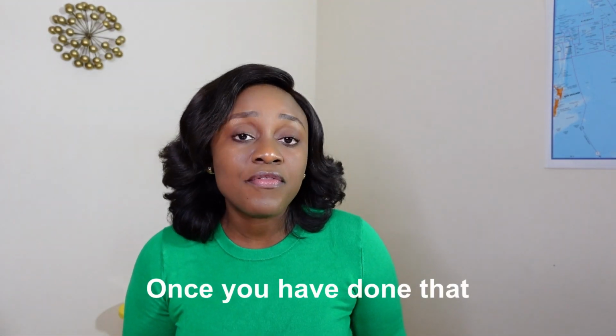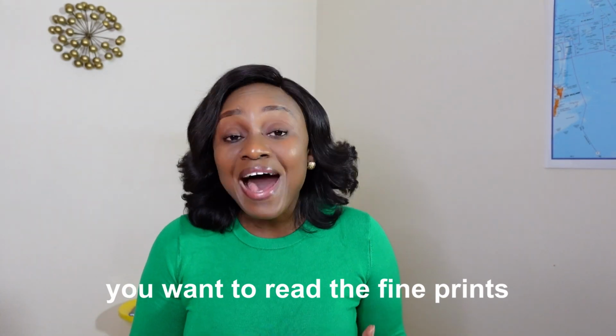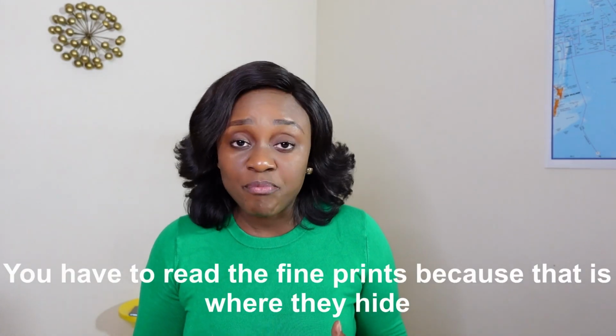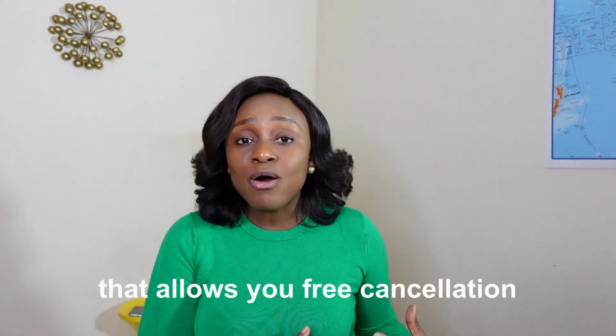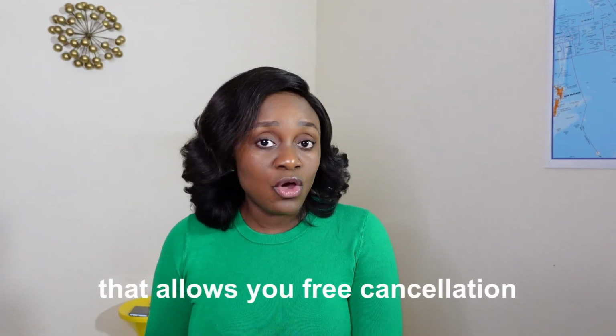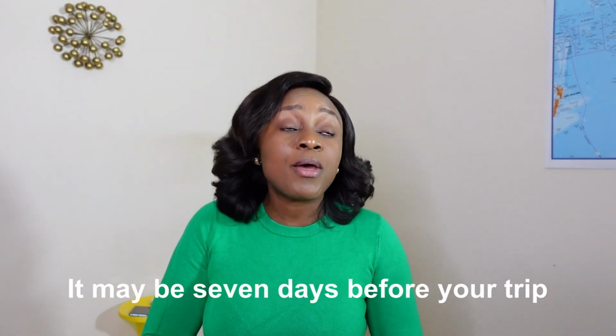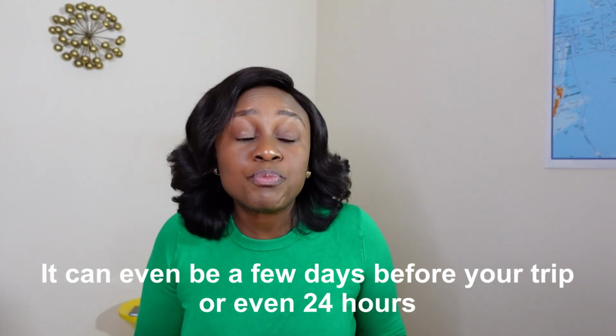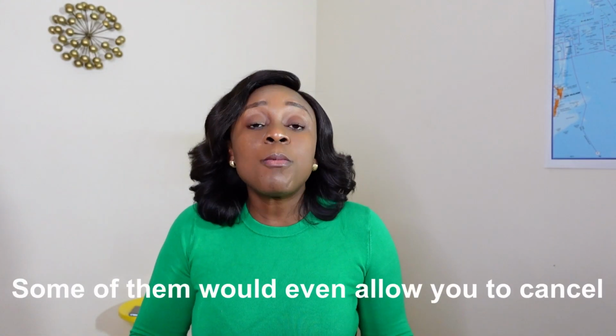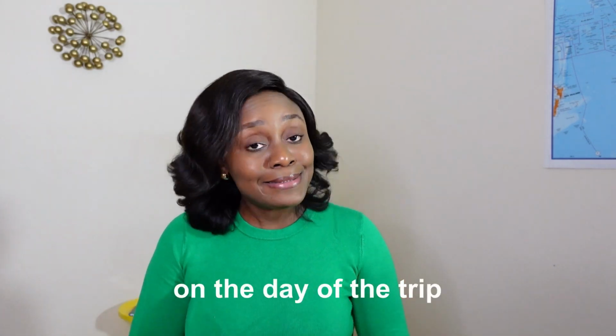Now, once you have done that, you want to read the fine print. You have to read the fine print because that's where they hide all the terms and conditions. You want to look at the accommodation because some of them would have a non-refundable option, some of them would have a refundable option, but you want to go with the option that allows you free cancellation up until a reasonable time. Most times it might be 7 days before your trip. Most times it can even be a few days before your trip, or even 24 hours before your trip, or some of them would even allow you to cancel on the day of the trip.